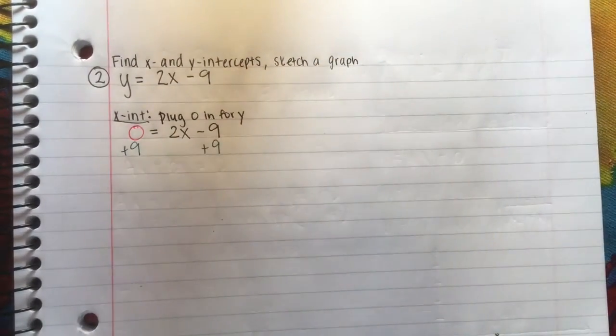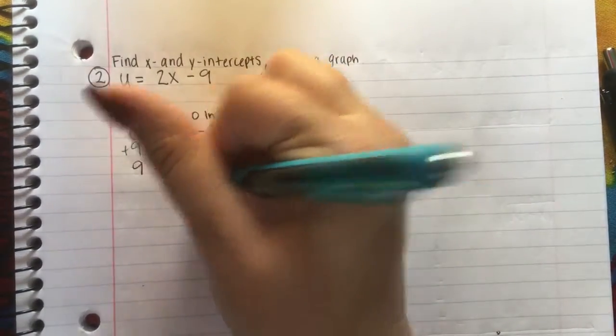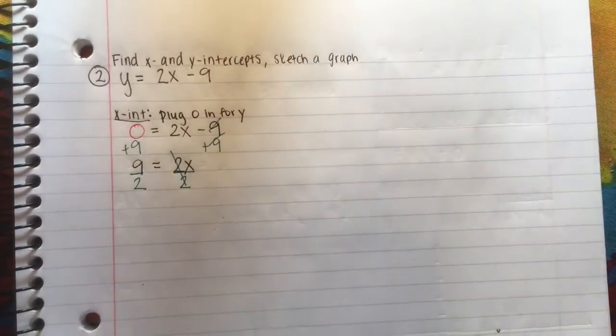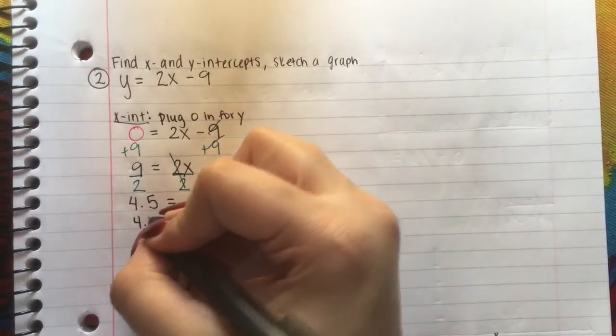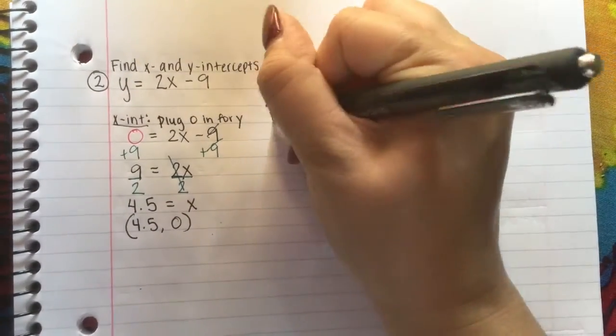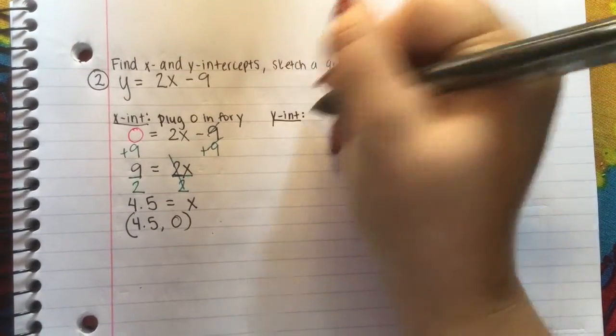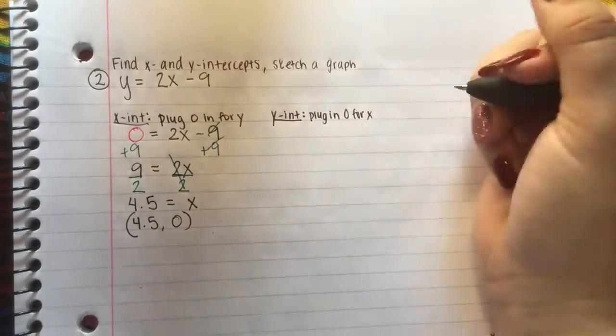I'm going to add 9 to both sides. I'm going to get 9 equals 2x. Now you're just going to divide by 2 on both sides, which will give me 4.5 equals x. That's my x-intercept at 4.5 comma 0. Remember, that's the point where the graph crosses the x-axis. When I find the y-intercept, I want to do the exact opposite, and I want to plug in 0 for x.